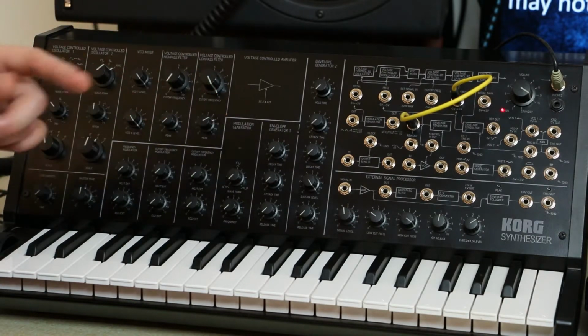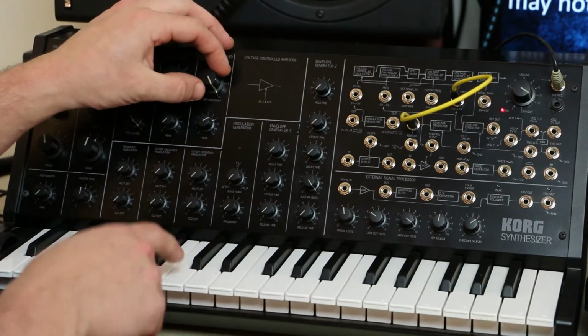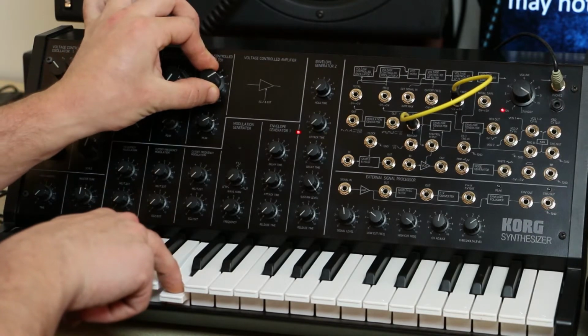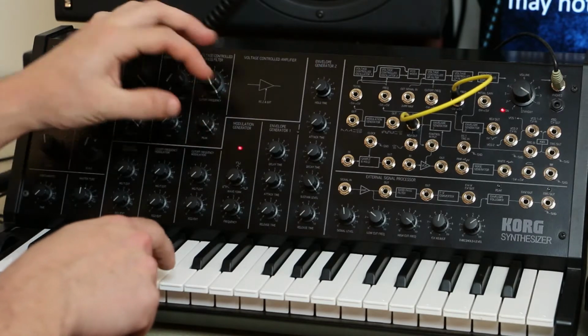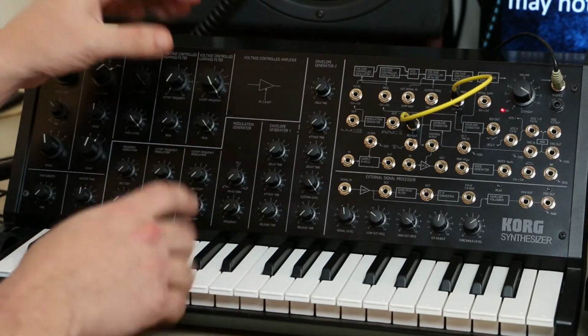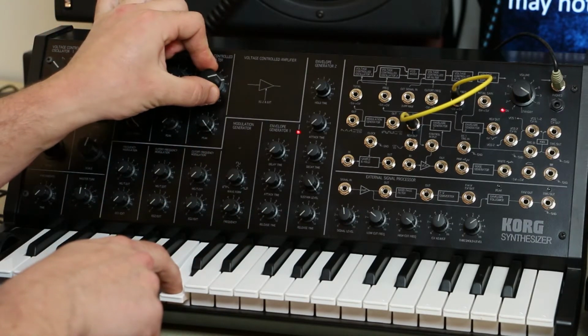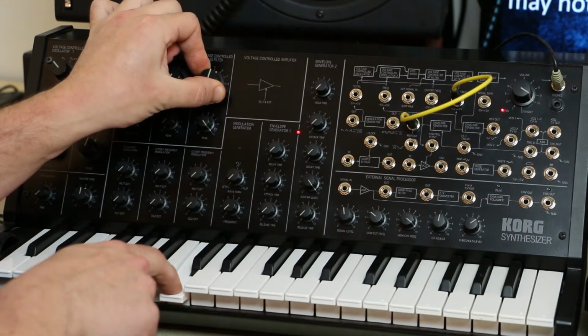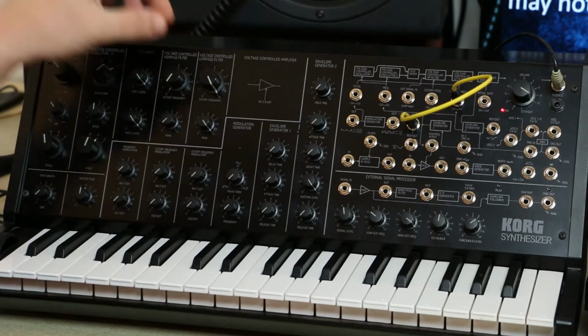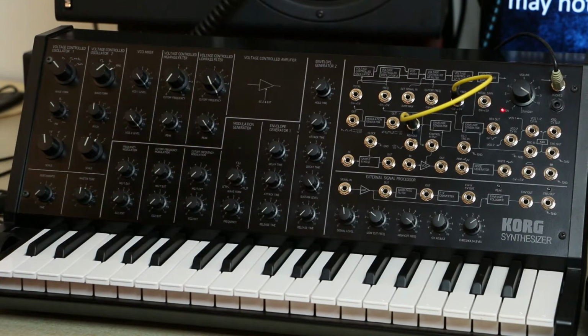I'll turn up the peak on the low pass filter and you'll hear exactly what I'm talking about. If I turn it up more extremely, you'll hear a defined pitch. So that's the filter section.